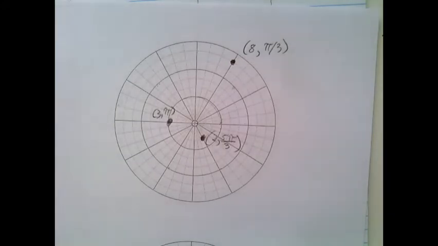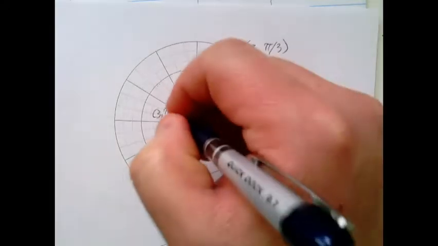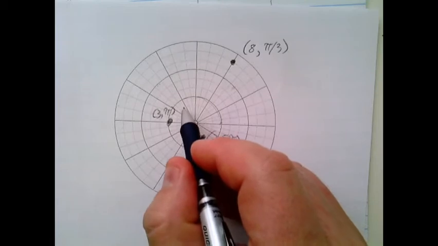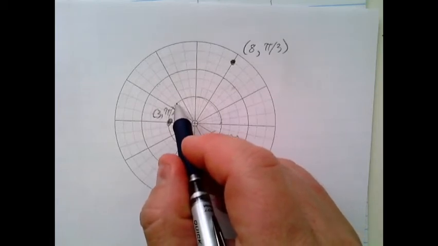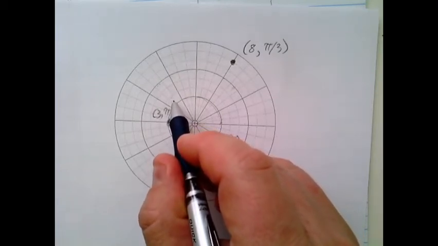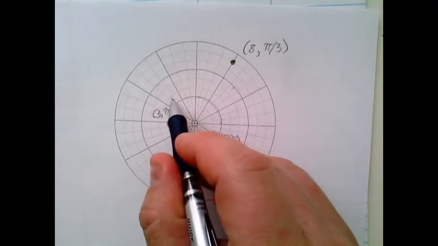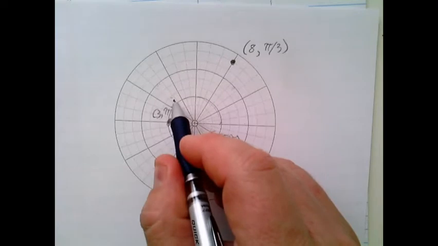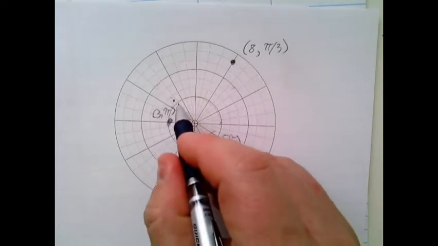And the r coordinate was 7/2, that's 3.5. So let me think here. I want to come out 1 circle, 2 circles, 3 circles, not quite 4 circles. I want to be in between the 3rd circle and the 4th circle, and I also want to be in between these 2 radial lines.